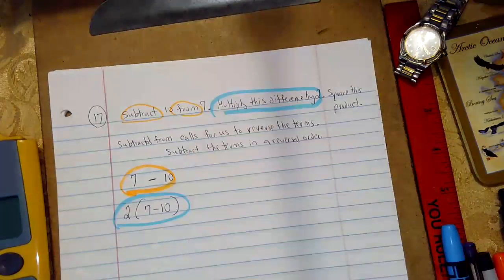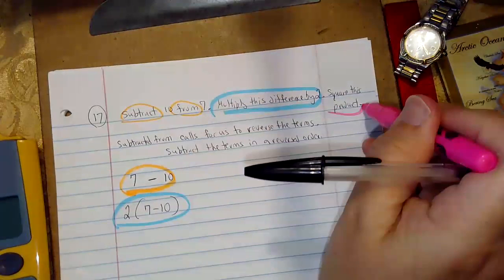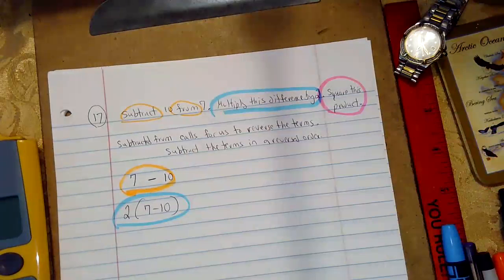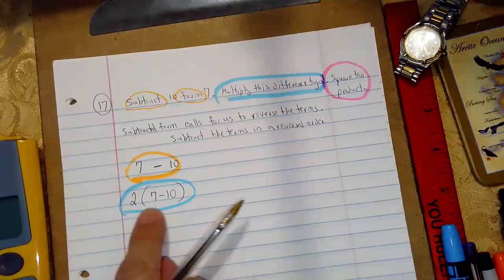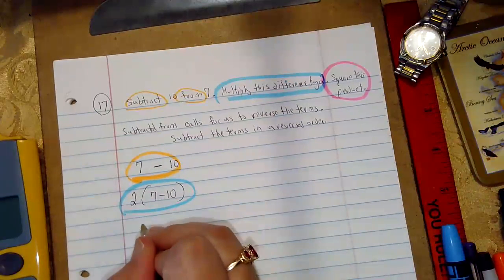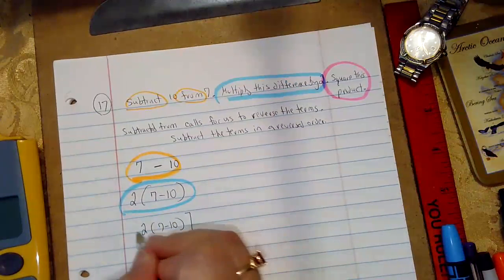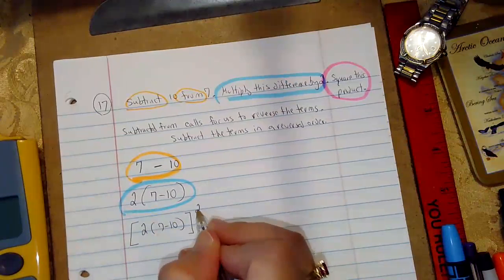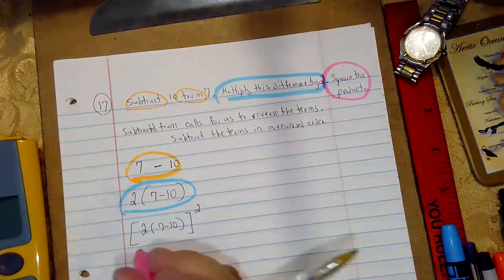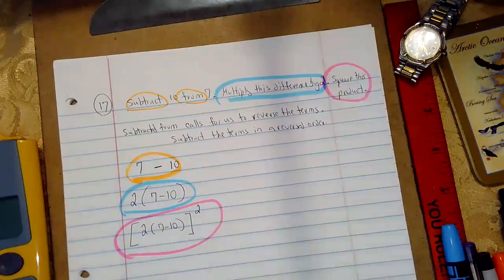And then the last thing we have to do is square this product. Product is something you get when you multiply. So 2 times this. But then they want you to square that product. And I can see here that there's a little multiple choice option.